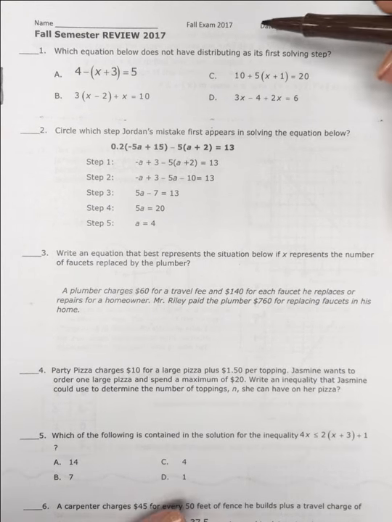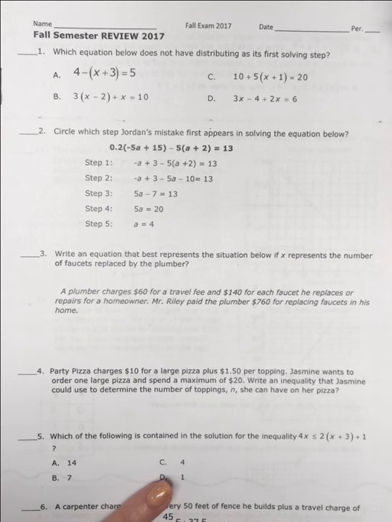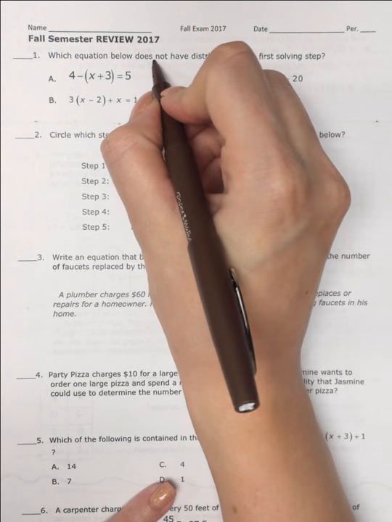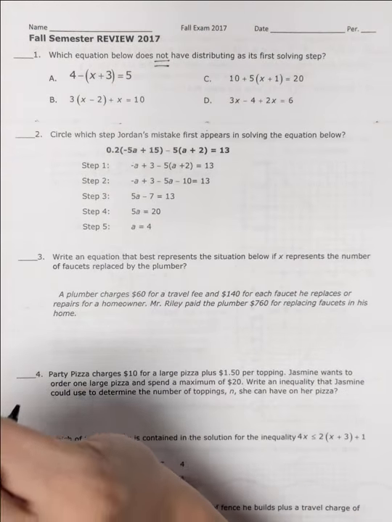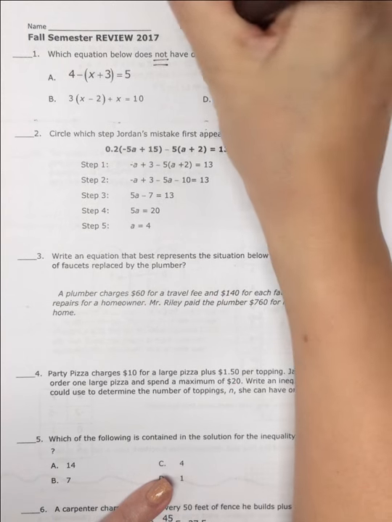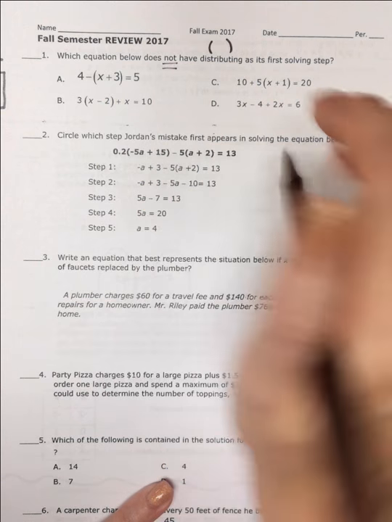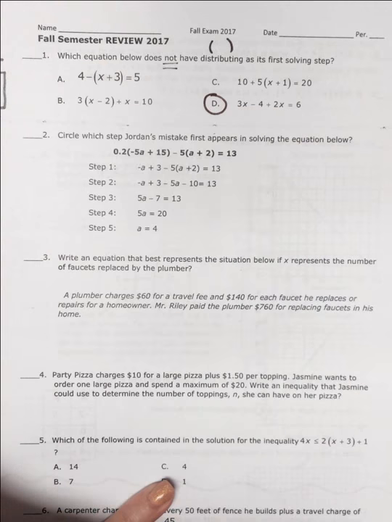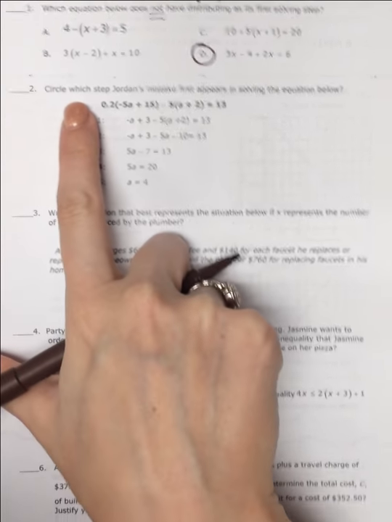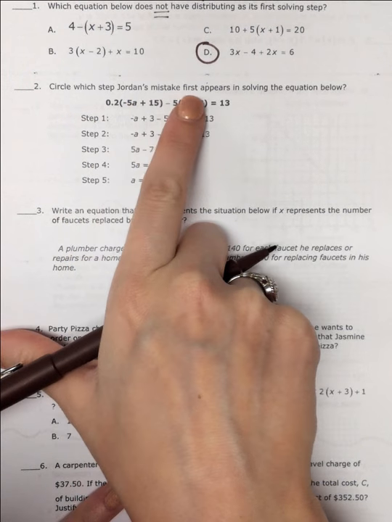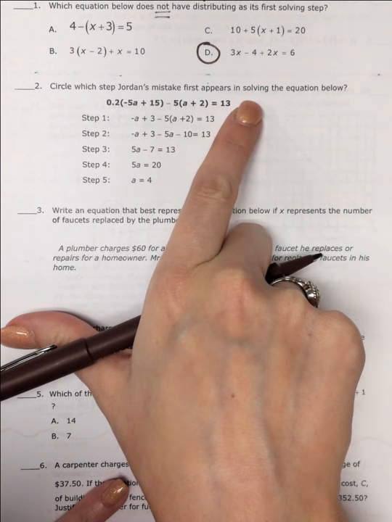So which equation below does not have distributing as the first solving step? Keyword, not. Distributing is when we have the parentheses. So this has parentheses, this has parentheses, this has parentheses, this does not. Easy as that.